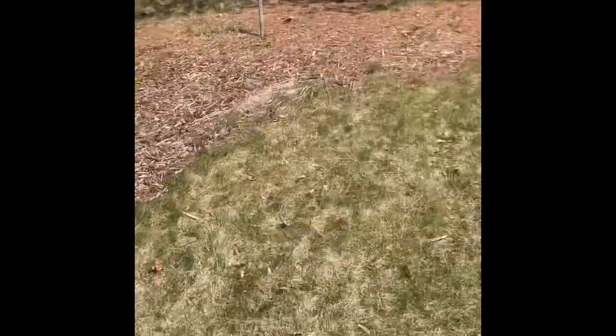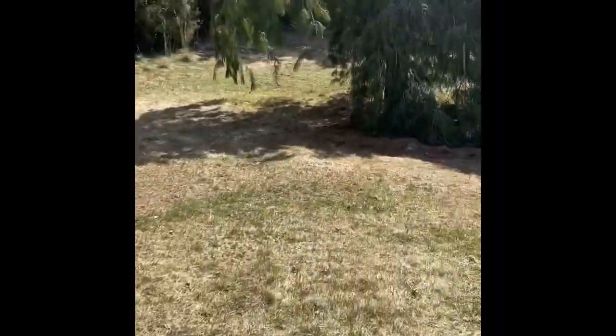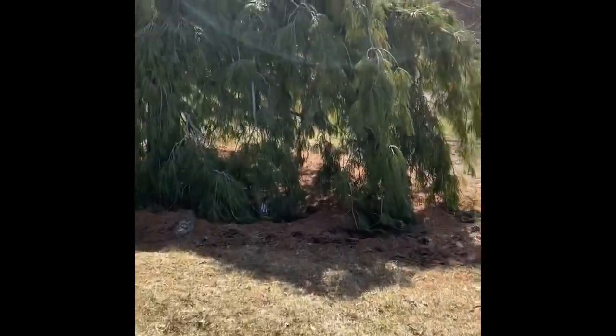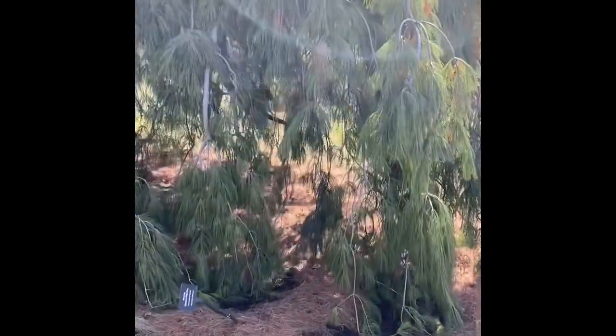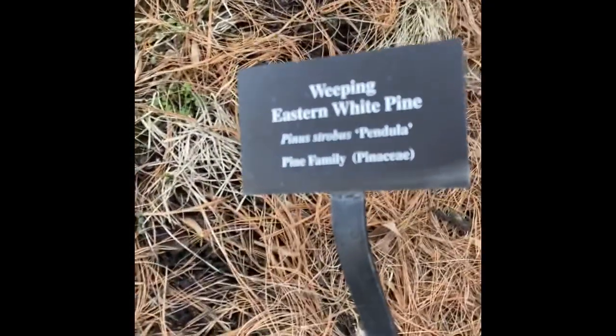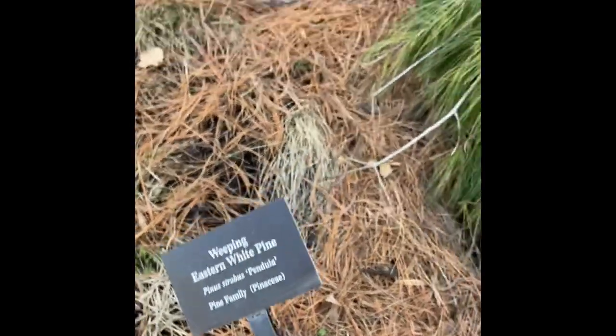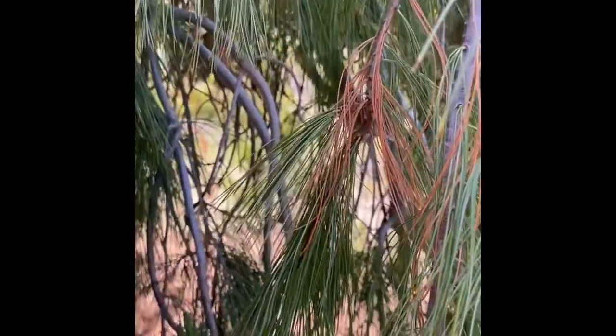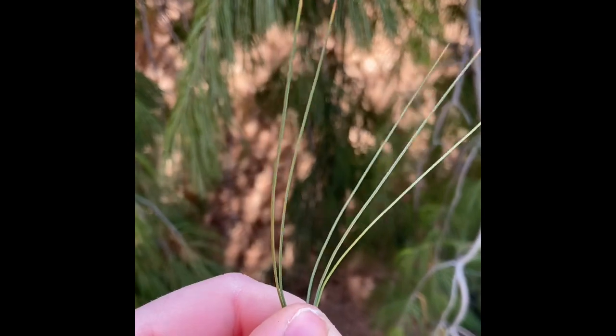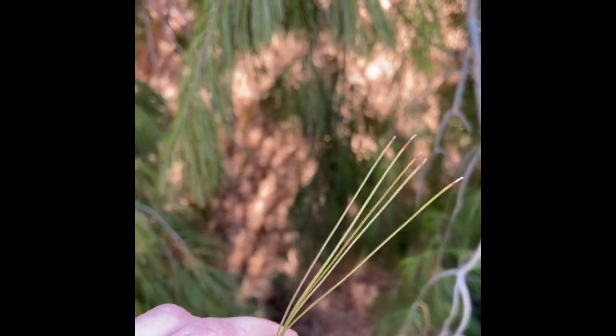All right, we're leaving our dwarf eastern white pine. We're gonna walk over to our weeping eastern white pine, which is very visibly different. There you go. And I'm gonna show you the needles here in just a second. There you go. There are our needles. So that should be it for question 10.